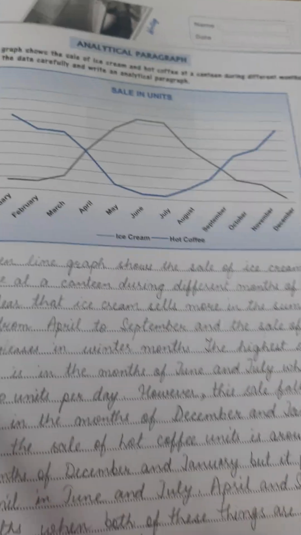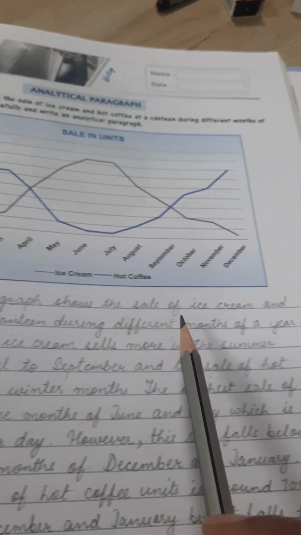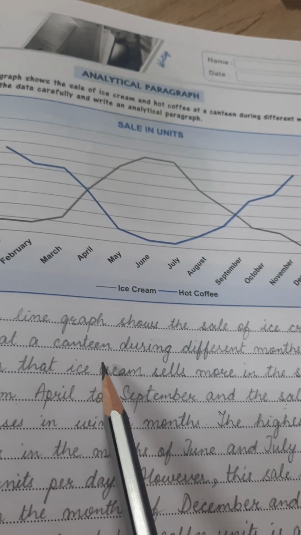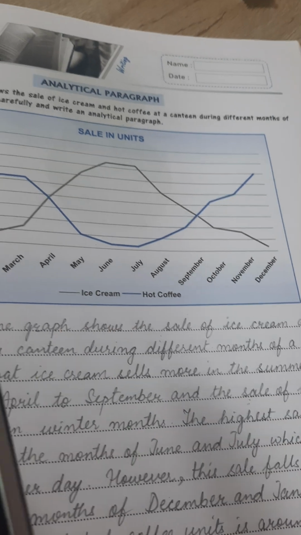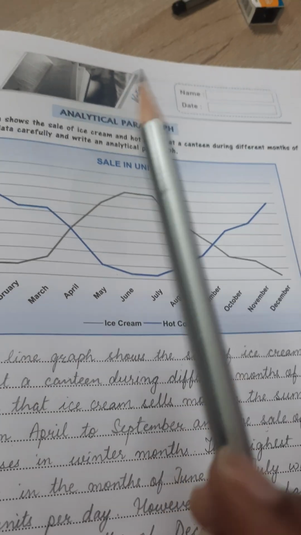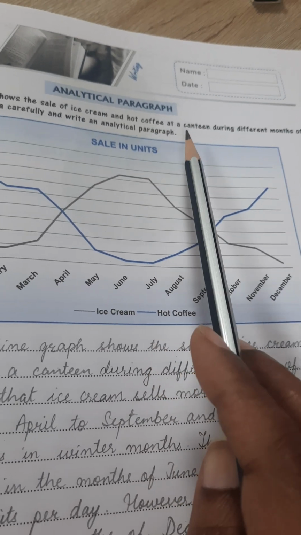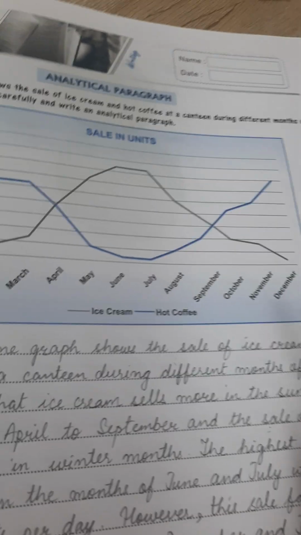So let's interpret the data. The given line graph shows the sale of ice cream and hot coffee at a canteen during different months of a year. It is given that the data is about the ice cream and hot coffee sale at a canteen during different months of a year. So I have taken the same line.